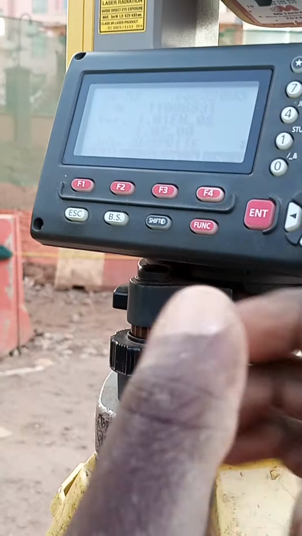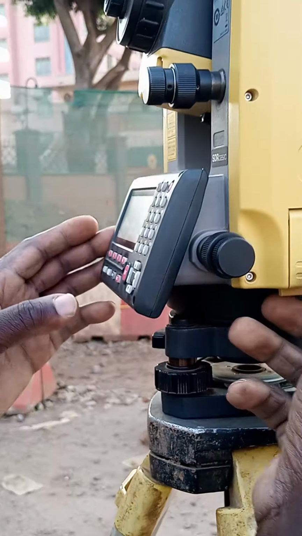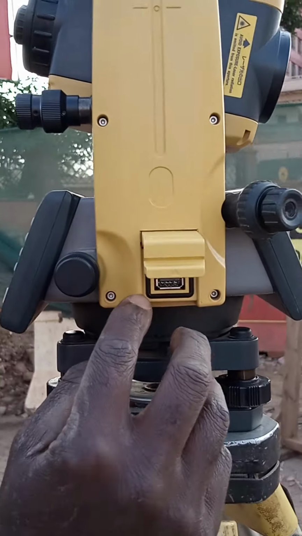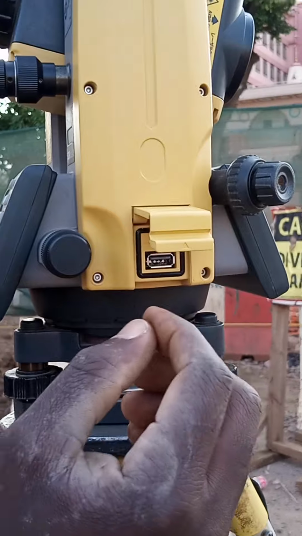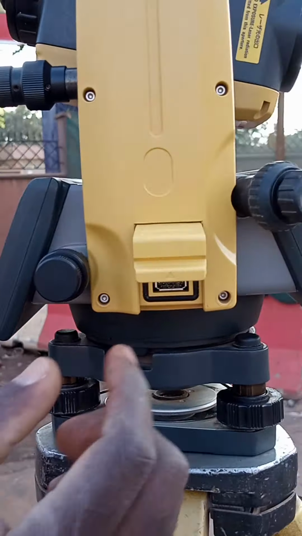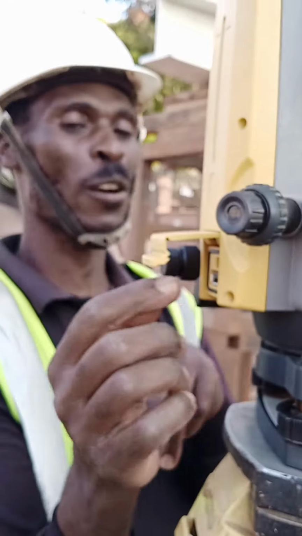When you want to pick the data, before I go any further, this machine has a flash port. On the flash port, you can bring your flash drive. When you want to collect the data, you put in your flash.